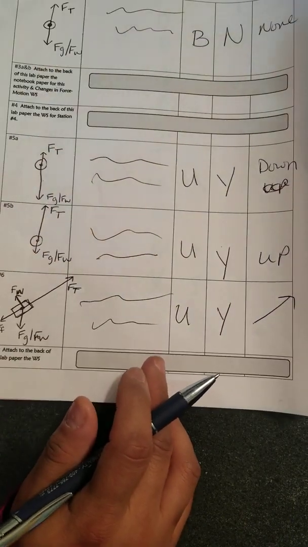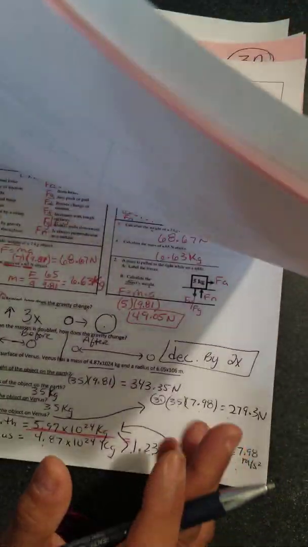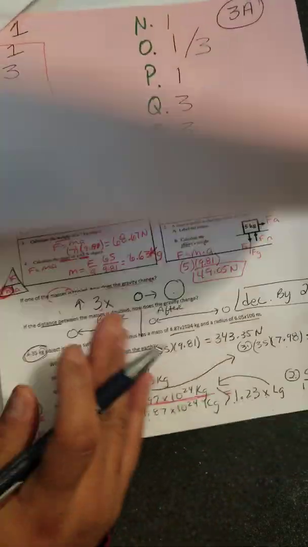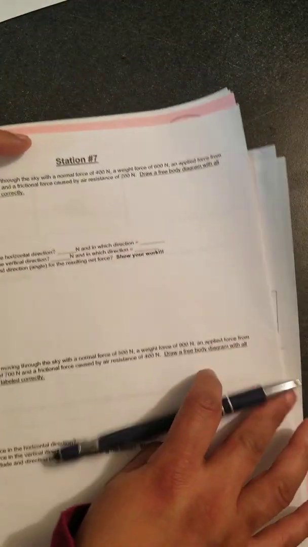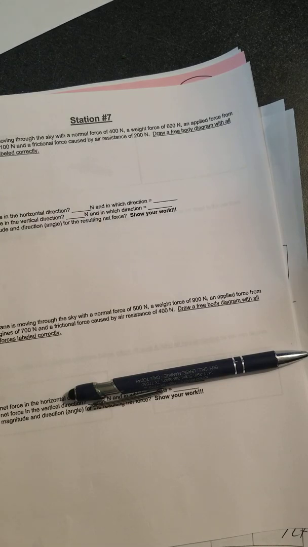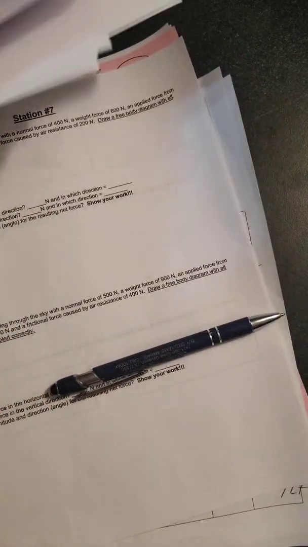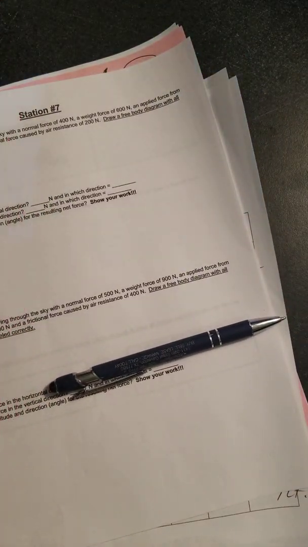Station number 7. Answer the paper and attach it to the back of your lab. So let's see. Station 7 was a front and back page. It looks like this. So let's go ahead and answer that so that way we can be ready, and you can go back, look at the video or look at the pictures to help you with the answers if needed. Okay? Now, let me organize my little space so we can get started.